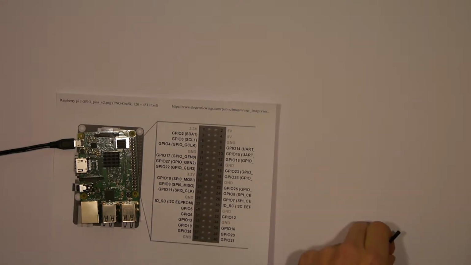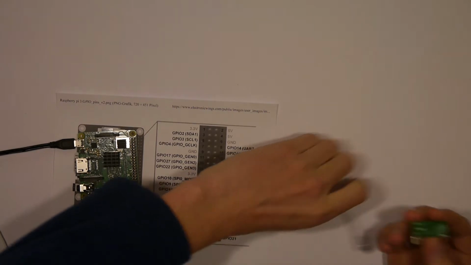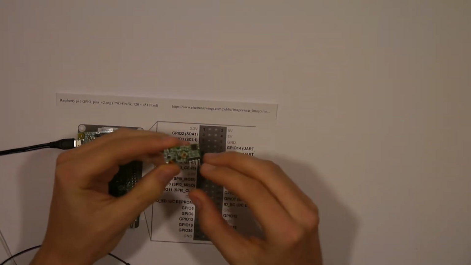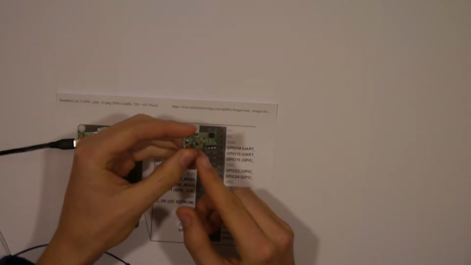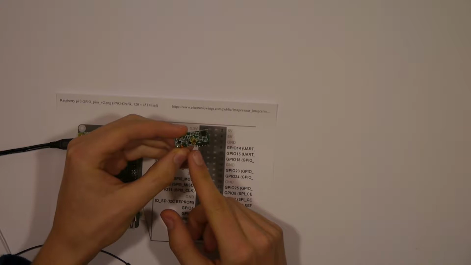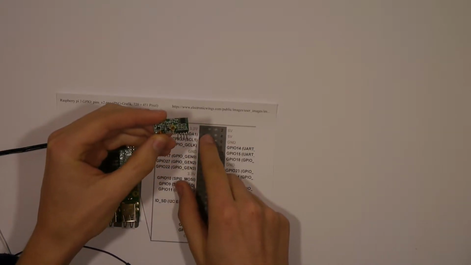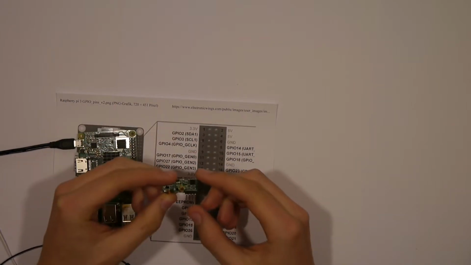So, on the back of mine is written that the right one, this one, is ground, and the left one is VCC, so the current, and this is going to be plugged into 3.3 volts, and the middle ones are just data ports.